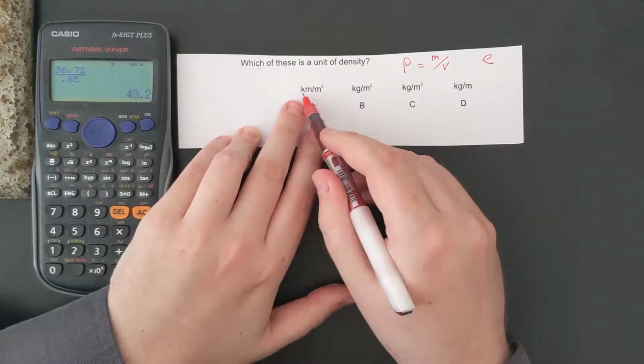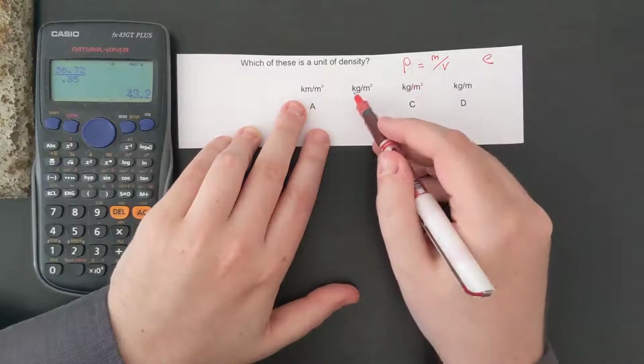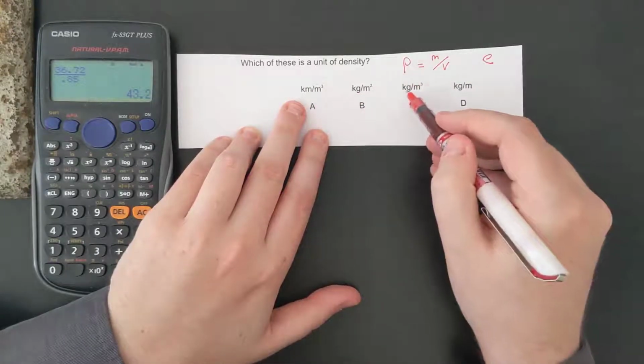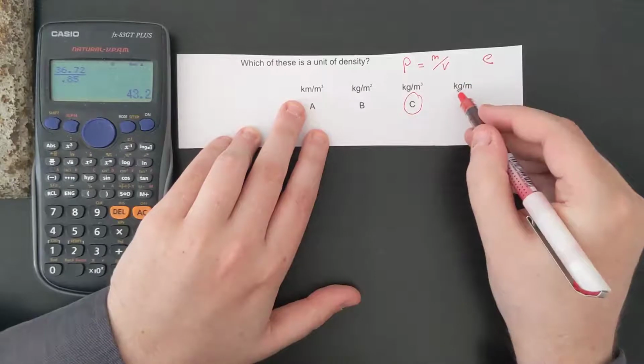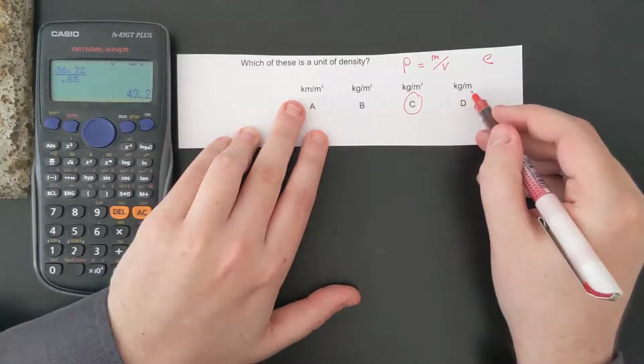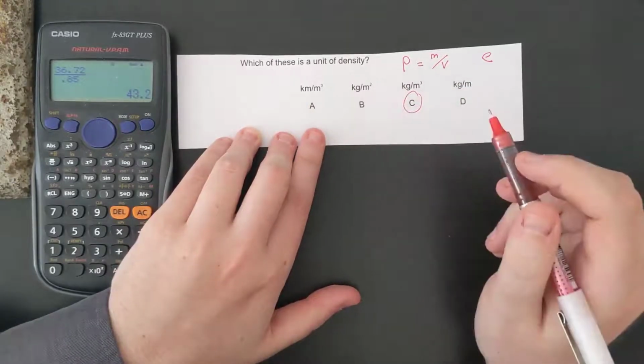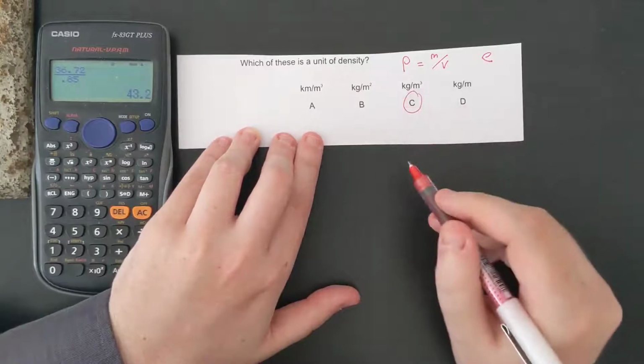So here, I have distance per unit volume, useless. Mass per unit area, useless. Mass per unit volume, so that seems sensible. And finally, mass per unit length, useless as well, or at least certainly for density. And so my answer must be C.